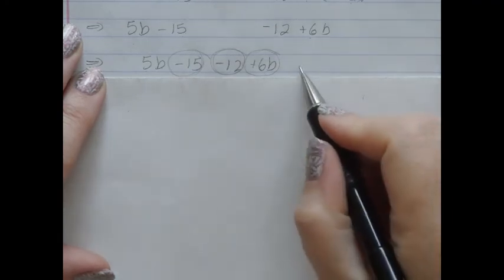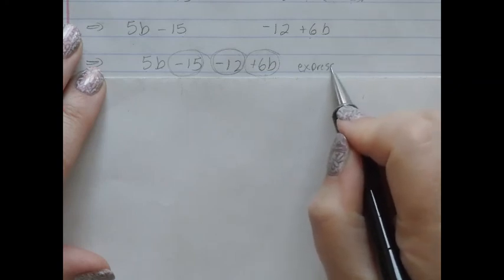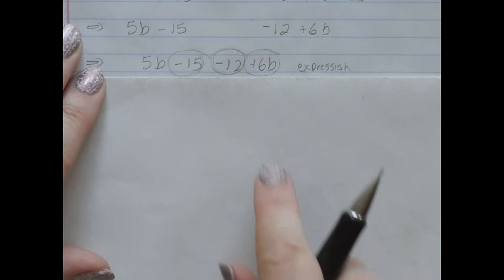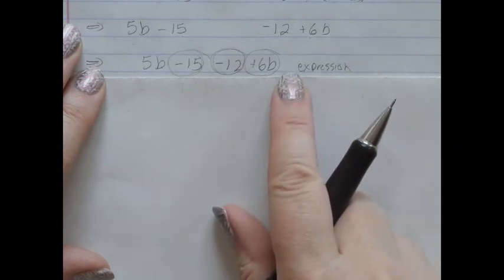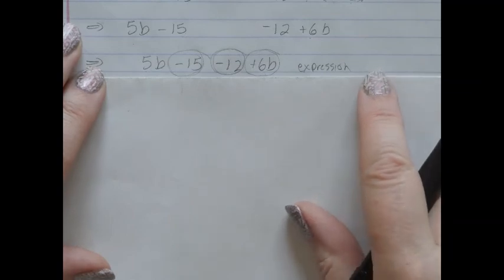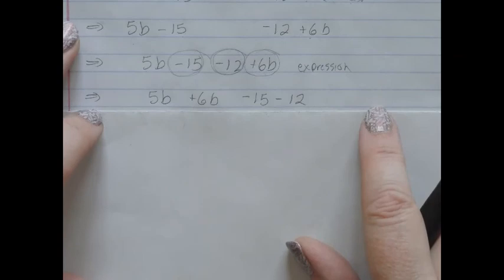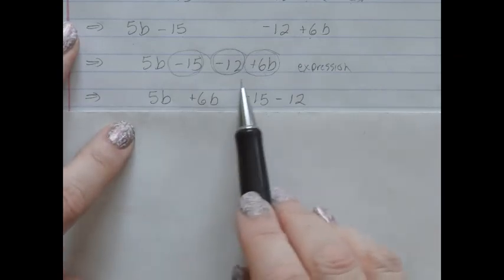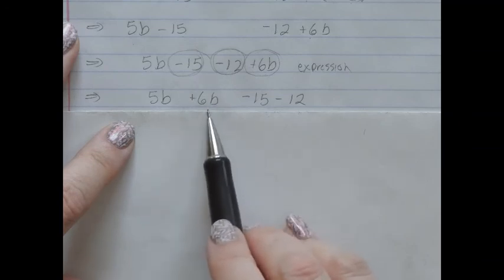Again, this is an expression, and because this is an expression, none of these signs change. I need an equal sign in order to have these signs change when I move them to the other side. There's no moving them to the other side, I'm just rearranging it. So I have 5b, I just simply move the 6 over here.